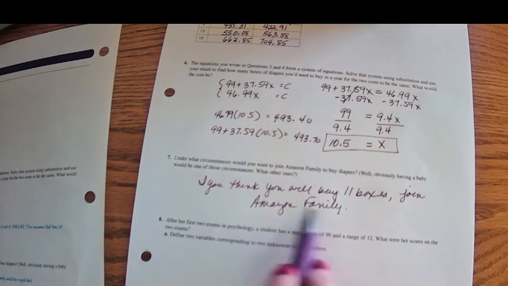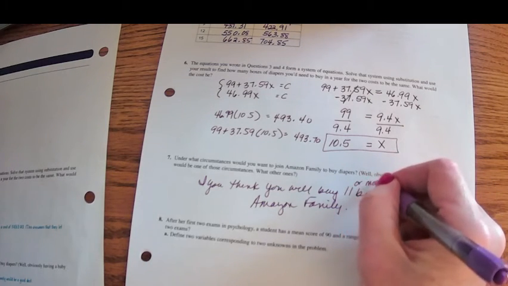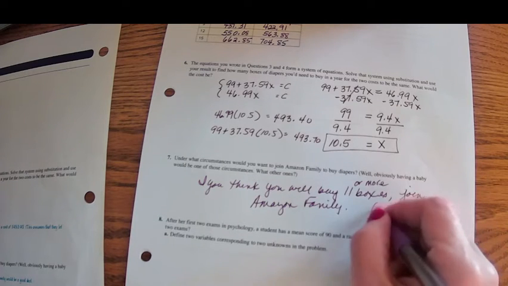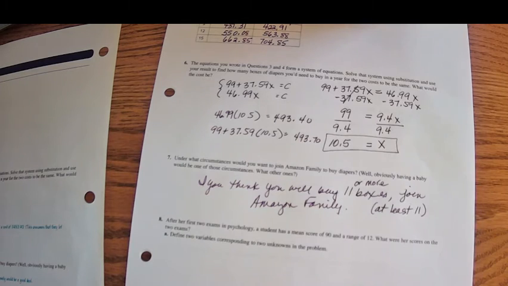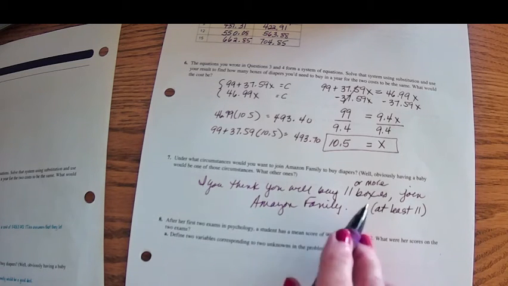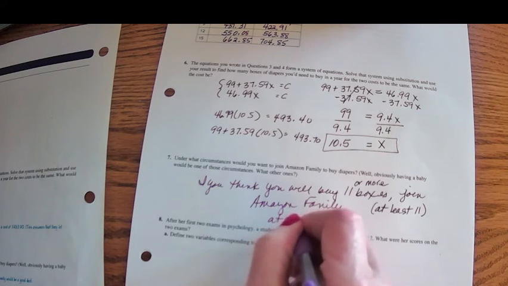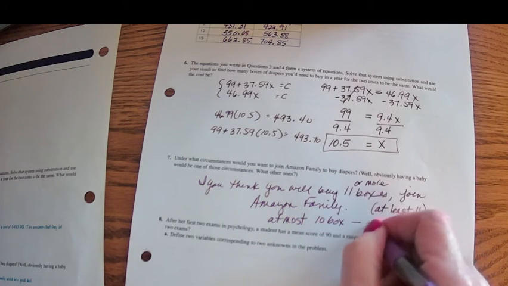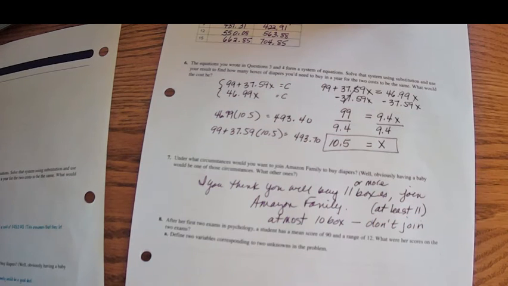If you think you'll buy 11 or more, at least 11 boxes, join the Amazon Family. If you're going to buy 10 or fewer, at most 10 boxes, don't join. Just pay the regular price.